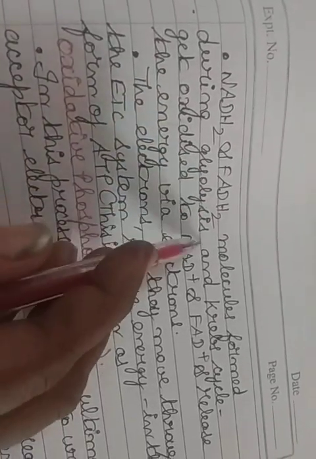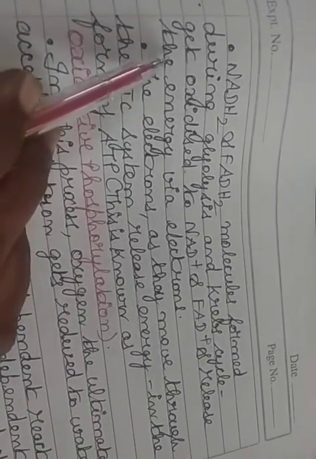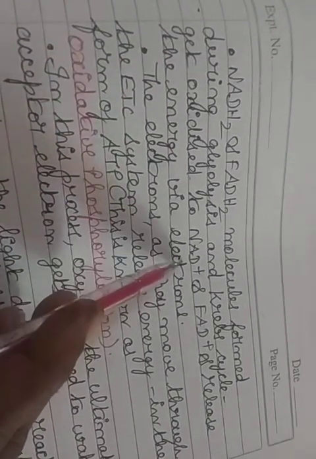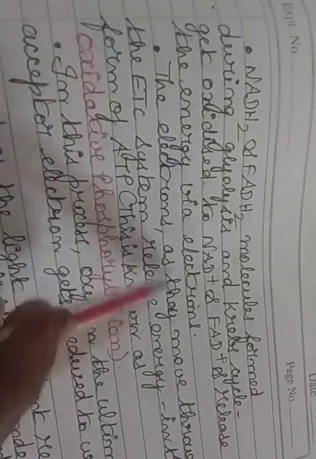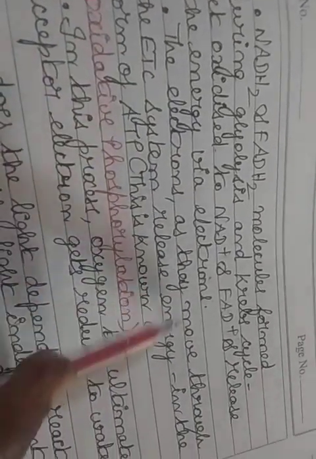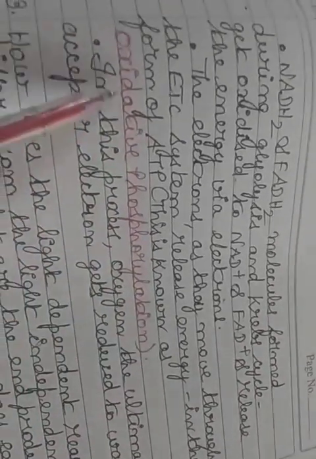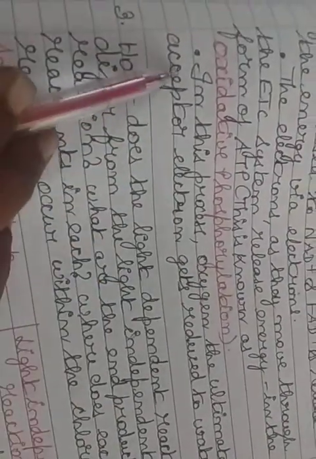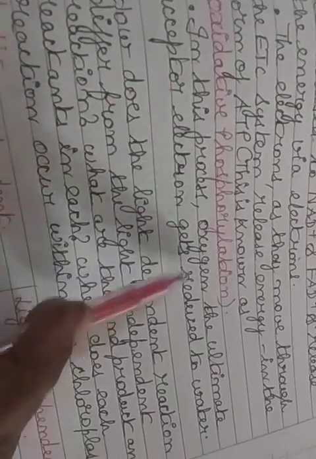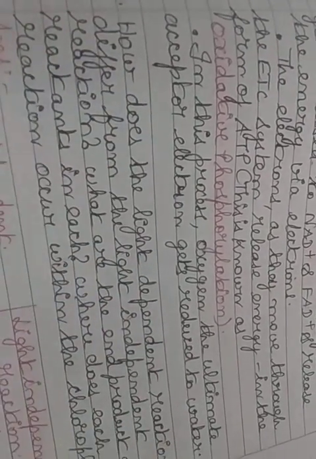NADH2 and FADH2 molecules formed during glycolysis and Krebs cycle get oxidized to NAD plus and FAD and release the energy via electrons. The electrons, as they move through the ETC system, release energy in the form of ATP. This is known as oxidative phosphorylation. In this process, oxygen, the ultimate electron acceptor, gets reduced to water.